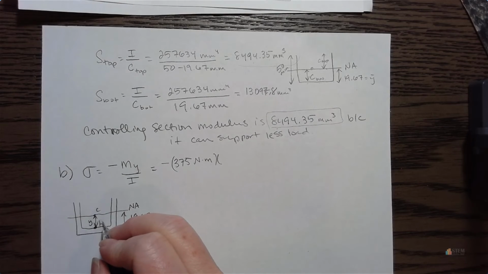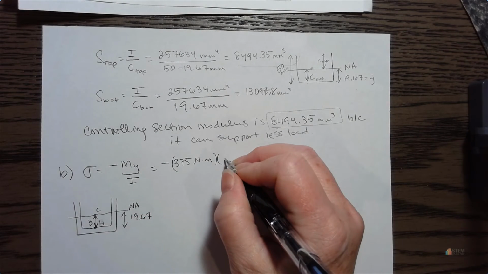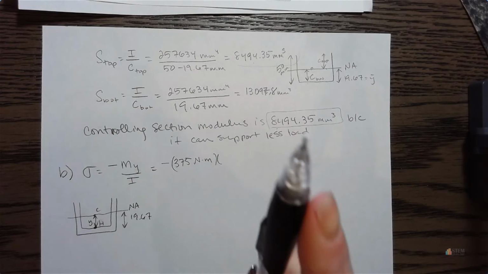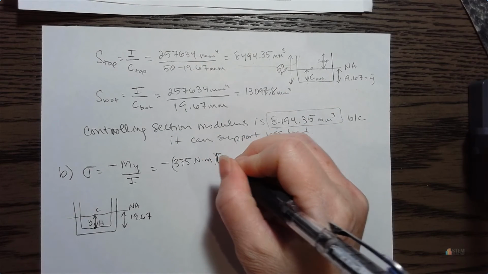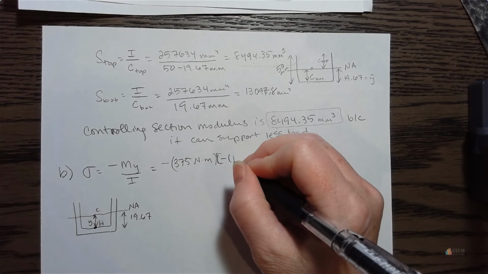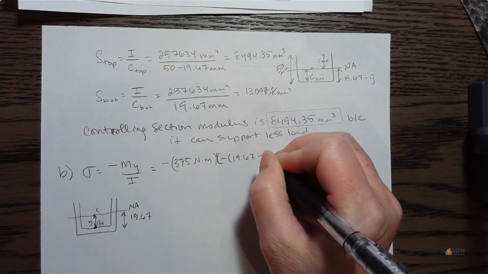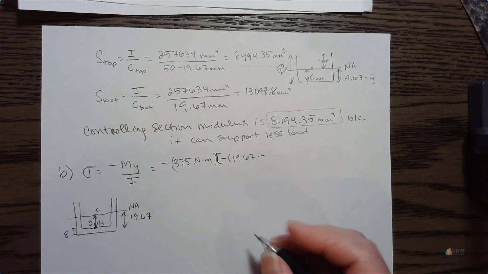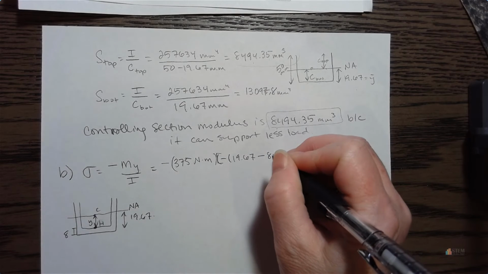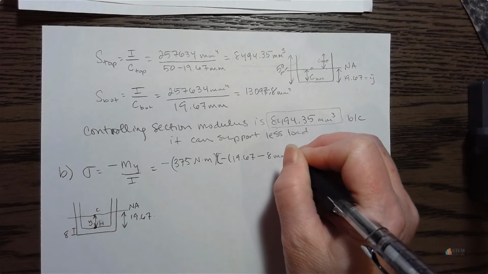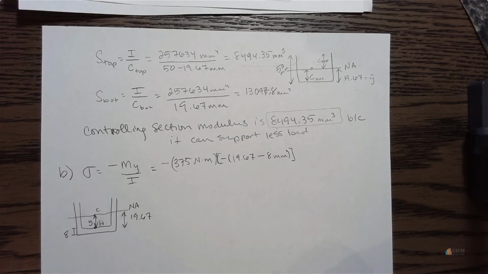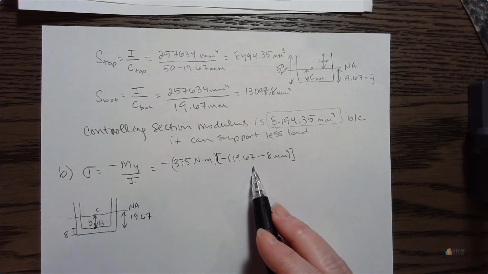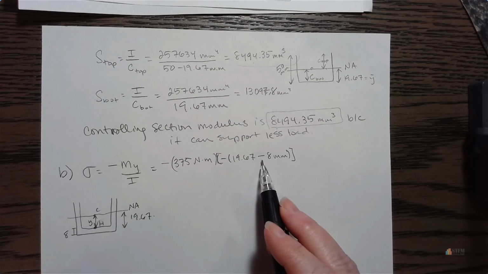So here, this distance, Y, is going to be essentially, well, let's put a bracket here. Negative, and then we're going to have 19.67 minus the height here, which was 8. Okay, so let's put 8 there. And notice these are millimeters. Okay, so now we've got this. So this is going to be like negative 11.67 right here for the Y.